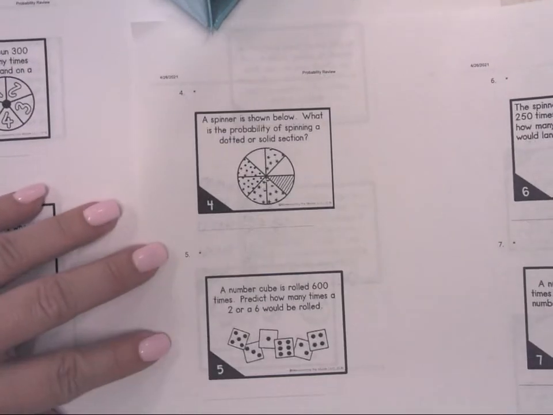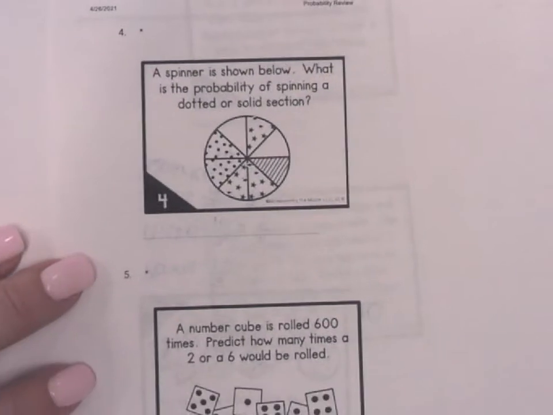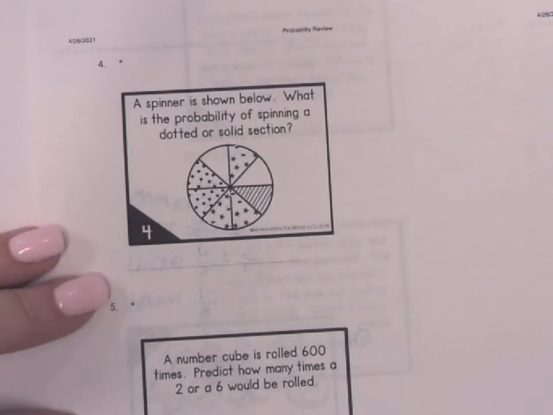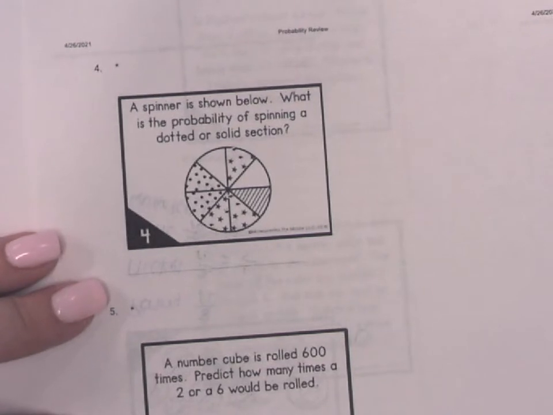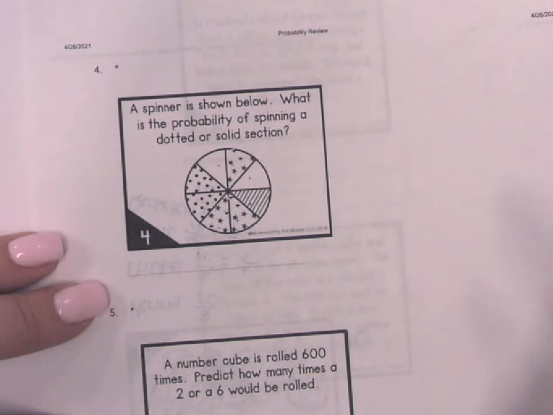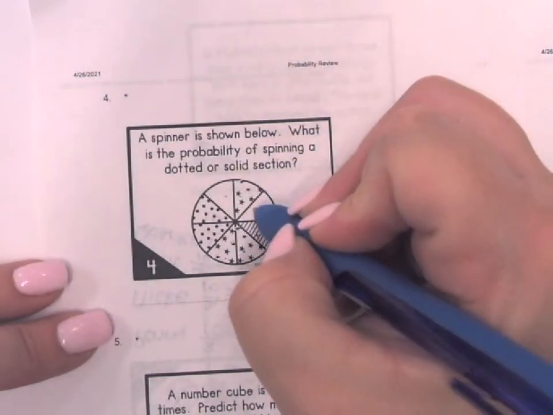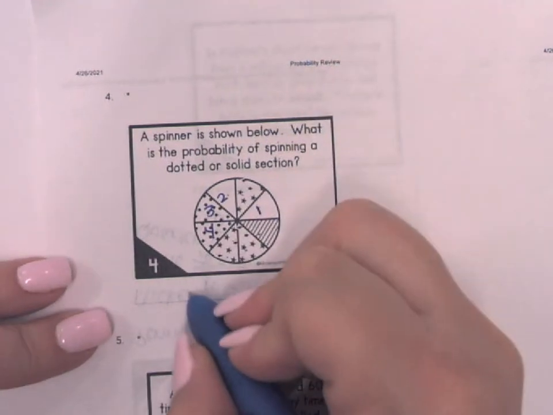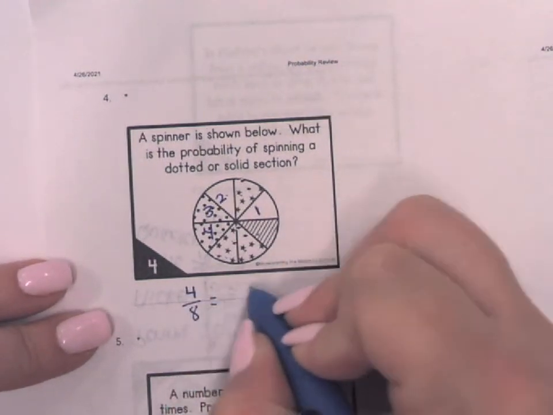Okay, number 4 says, a spinner shown below. What is the probability of spinning a solid or dot section? So there's 1, 2, 3, 4, 5, 6, 7, 8. So solid or dot, that's 1, 2, 3, 4. So that's 4 out of 8, which is 1/2.